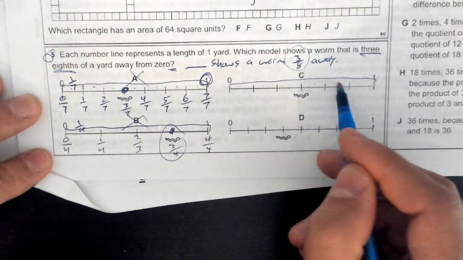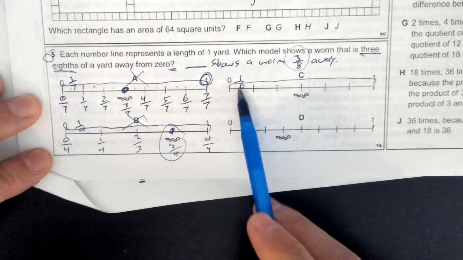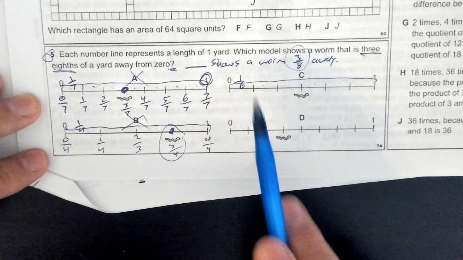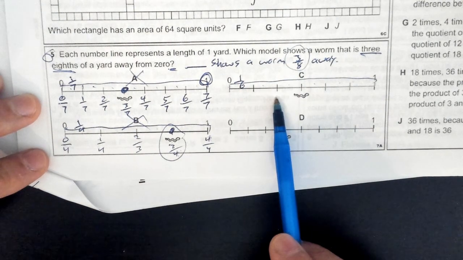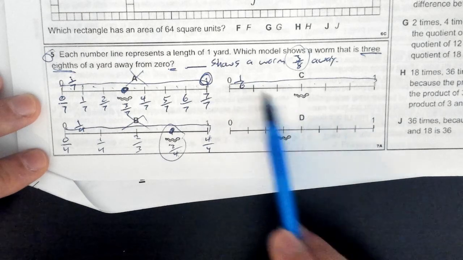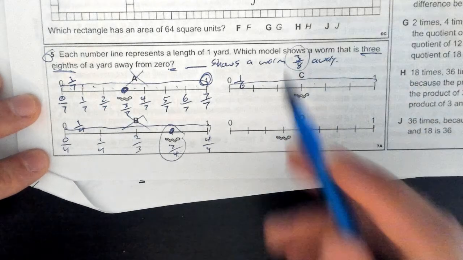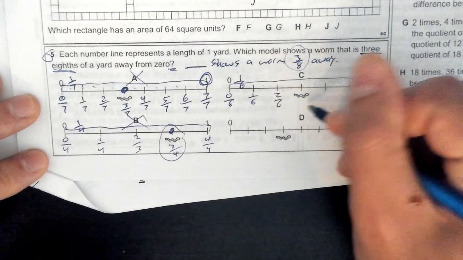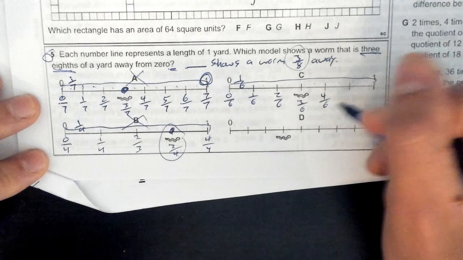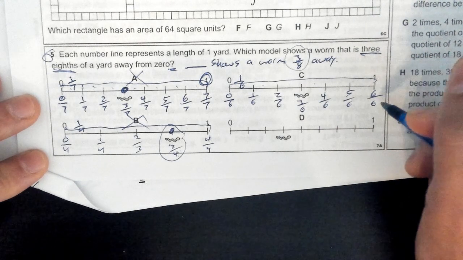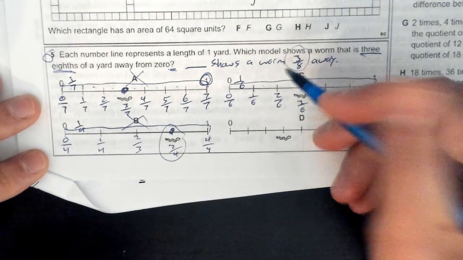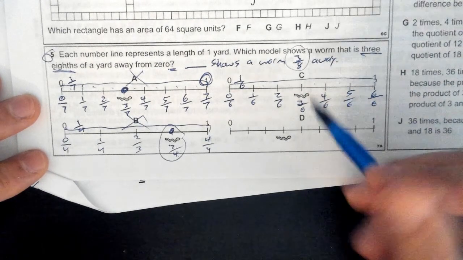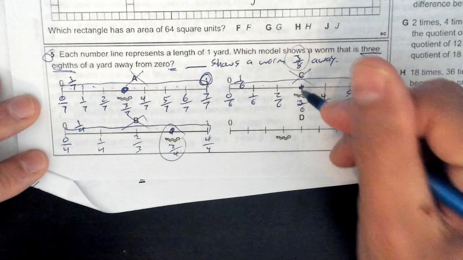Next one, count my spaces again. 1, 2, 3, 4, 5, 6. We've got 6 here. Again, we already know this is wrong because we've got 6 and it's looking for eighths. However, you might think that, but you've got to be careful, right? Because maybe there's some sort of equivalent fraction here. Let's check. 0/6, 1/6, 2/6, 3/6, 4/6, 5/6, 6/6. All right, we counted correctly. 3/6. There's no equivalent fraction here. 3/6 is not equivalent to 3/8. This is wrong again. Well, it's looking bleak.